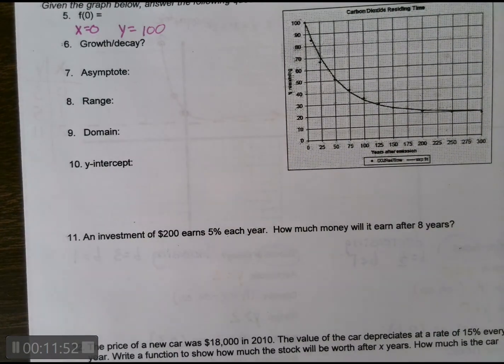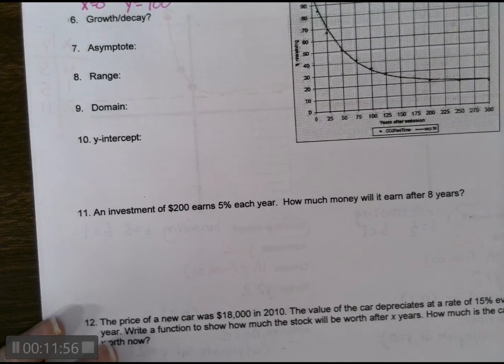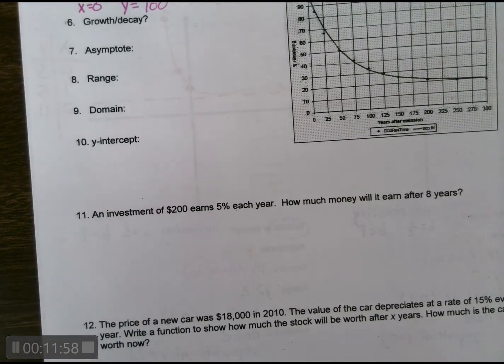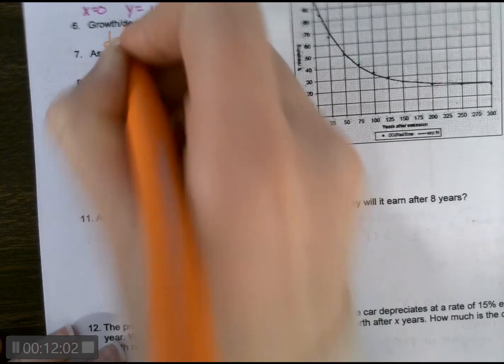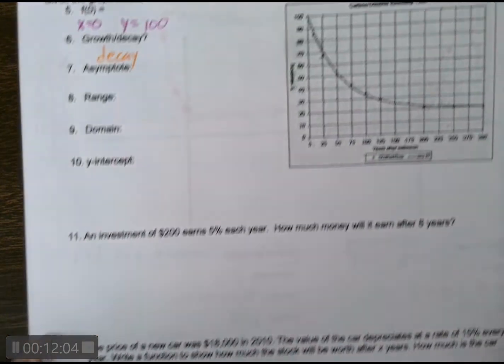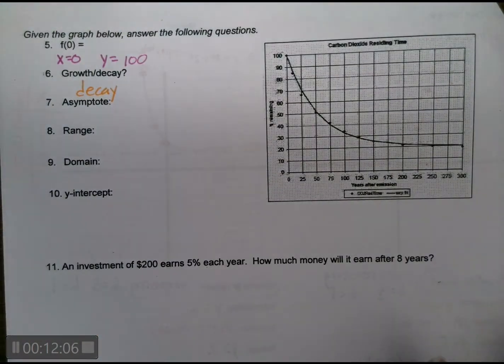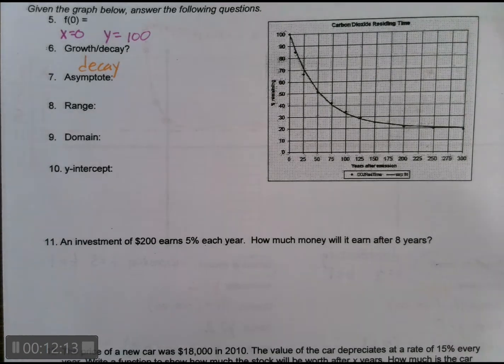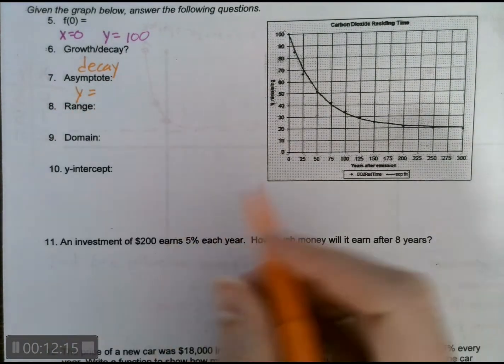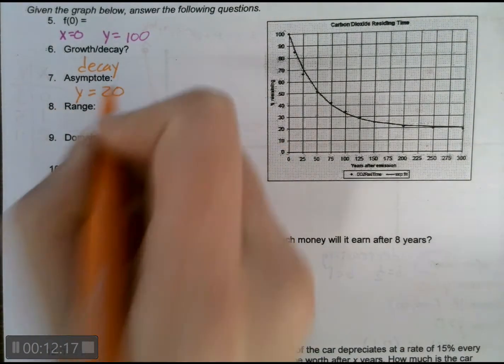First, tell me, is it a growth or a decay? Hopefully you said this was a decay. Now tell me, what is your asymptote? You should have said that your asymptote is y equals 20.